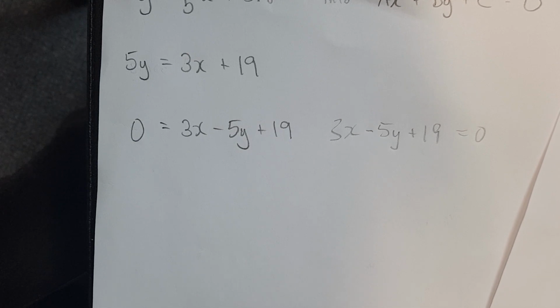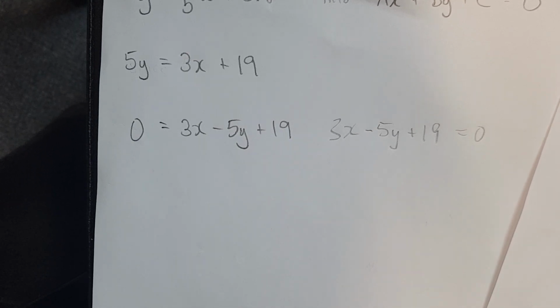For a little extra extension, I want you to try one on your own. Find me the perpendicular bisector of BC.